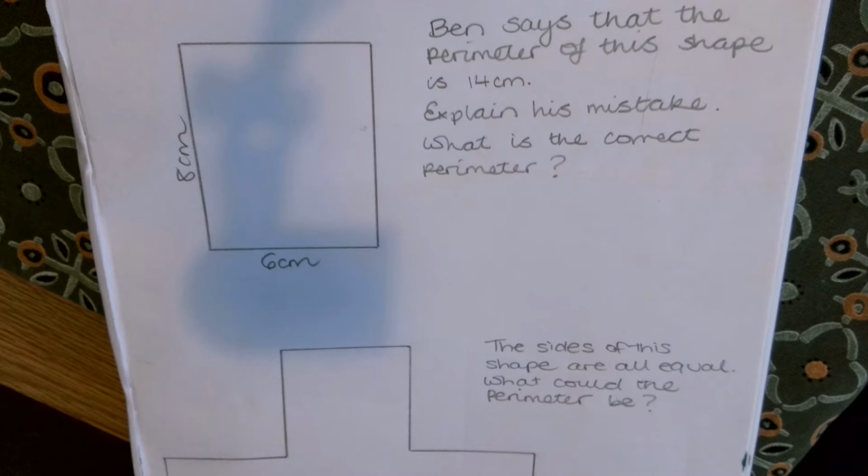Hi guys! Today's maths video is a really short one. It's just a reminder on how we answer reasoning maths questions. So one of your questions in your maths task today looks a little bit like this one here.